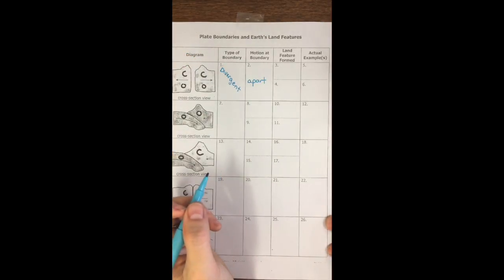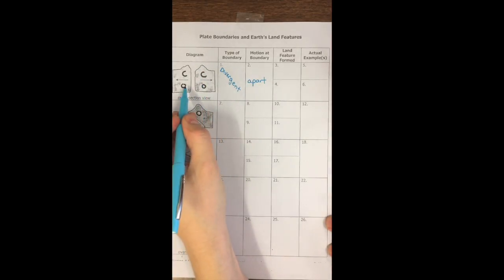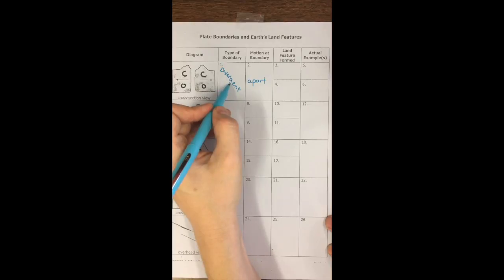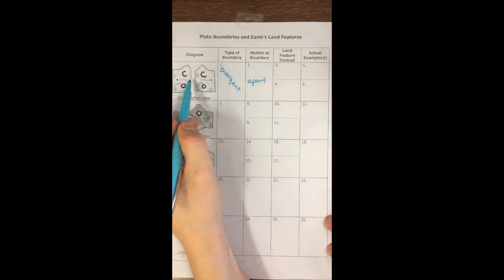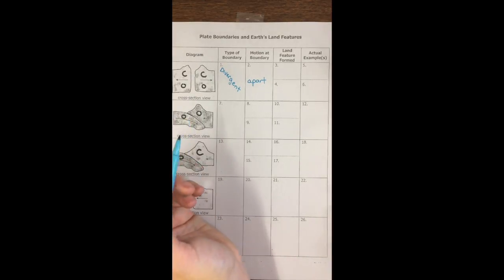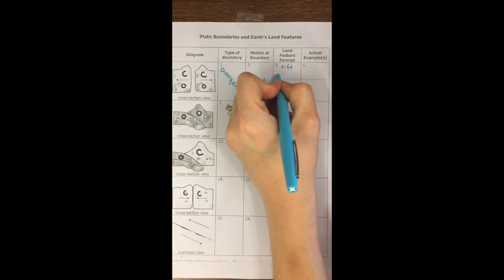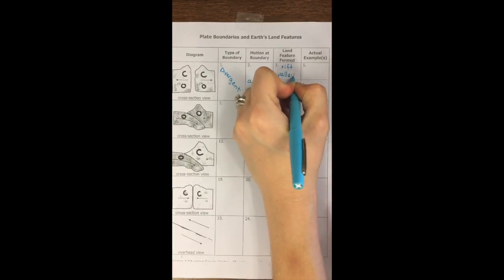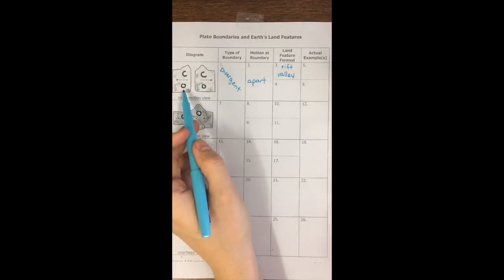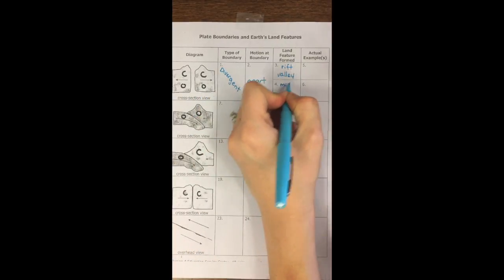Remember in the affixes that we've been working on, that di means to split. These plates are splitting apart. And verge means the edge. So at the edge where these two plates meet, they're moving apart. Some common land features we might find around a divergent boundary include a rift valley. And then if we've got an ocean-ocean plate, we might see a mid-ocean ridge.